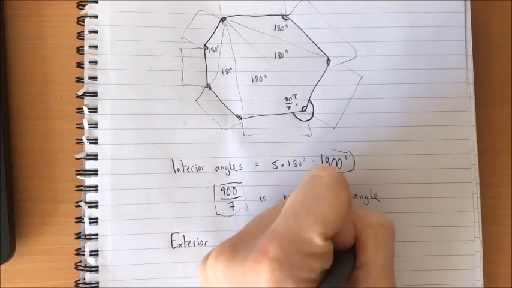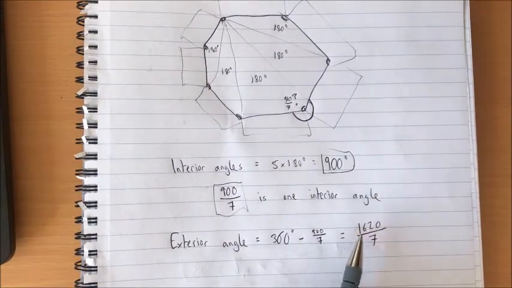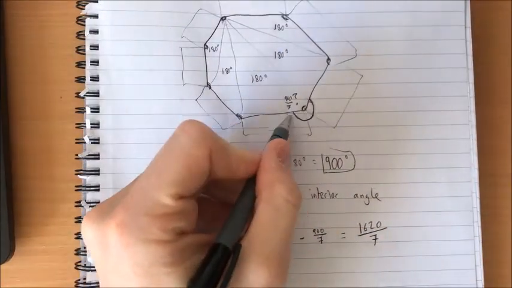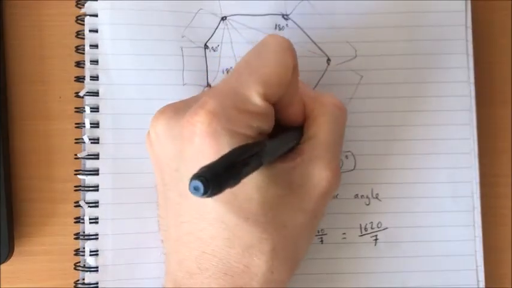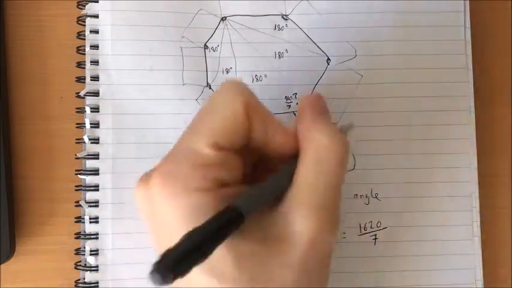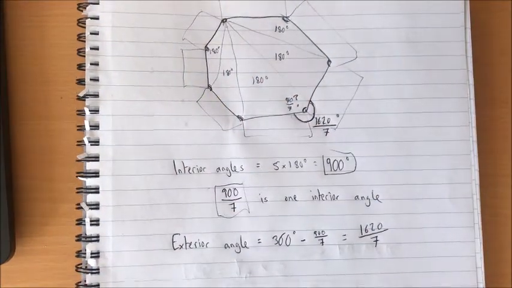That gives me this fraction here. Again, I'm just going to leave it as a fraction, so I don't need to write out that complicated decimal. So this whole angle here would be 1620 over 7, in degrees. Okay, I'm very close to solving this problem.